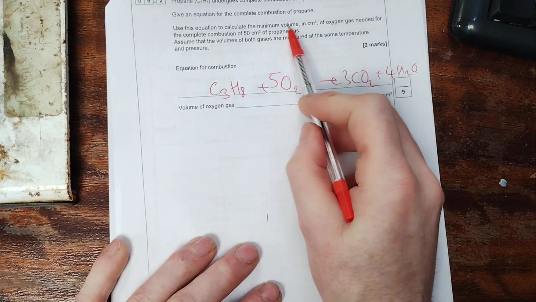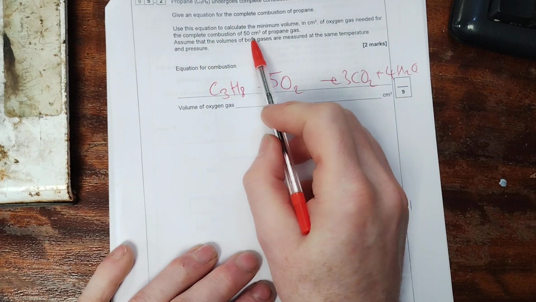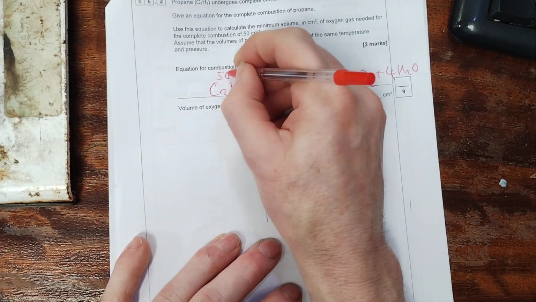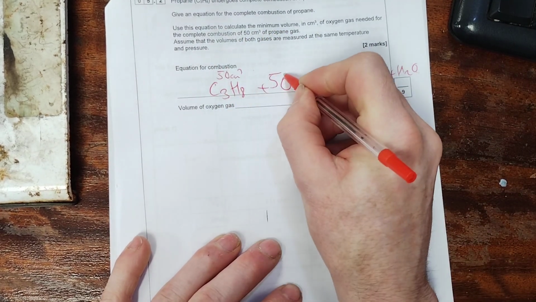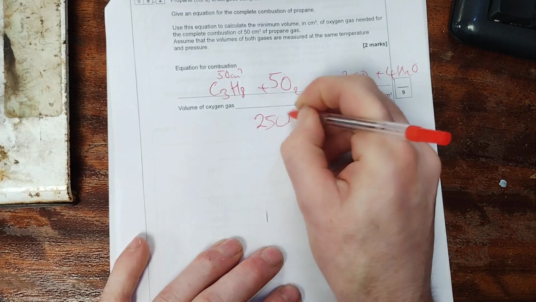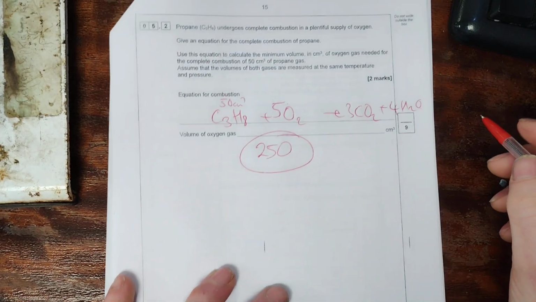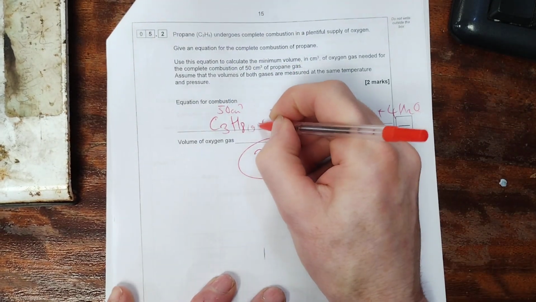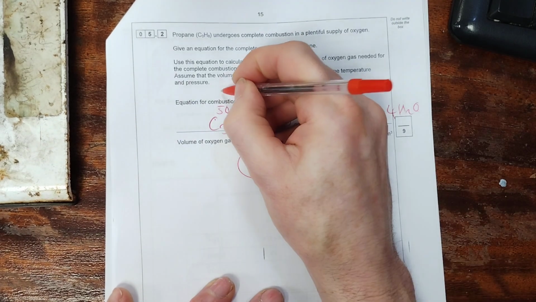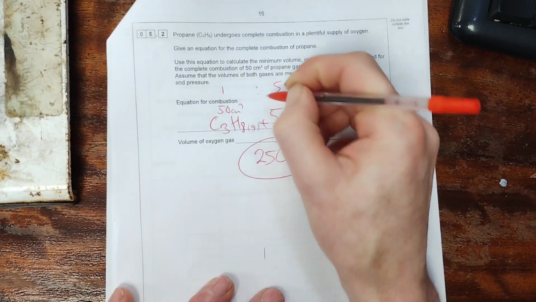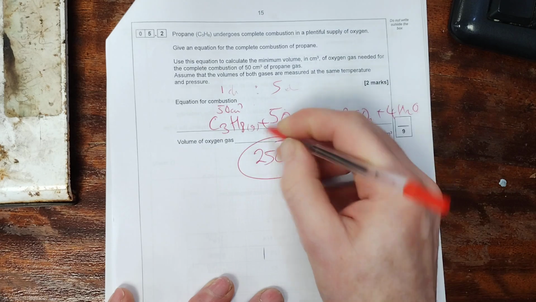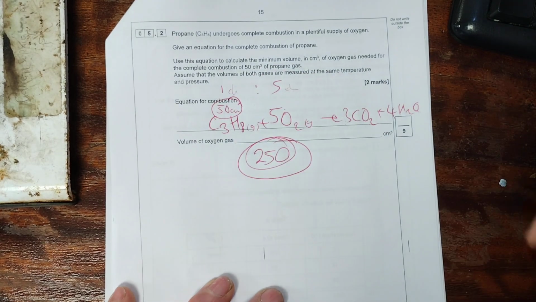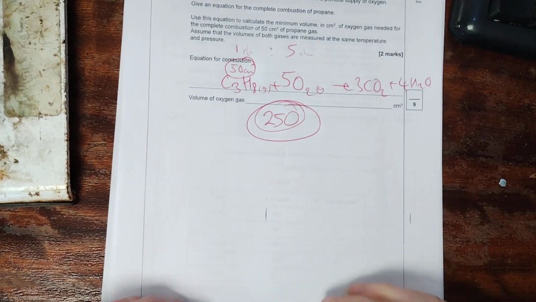Use this equation to calculate the minimum volume of oxygen gas needed for the complete combustion of 50 centimetres cubed. If you've got 50 centimetres cubed of this, you'll need 5 times as much oxygen gas. It's 250. Wow, some people made a meal of that. These are all gases. 1 of these reacts with 5 of these. 1 decimetre cubed reacts with 5 of these. If you've got 50 of that, you need 250 of that. And so people filled this page. Easiest question on the paper if you spotted it. Right.